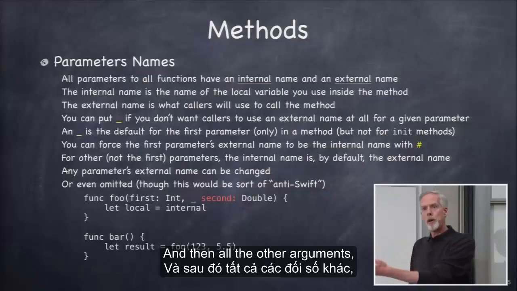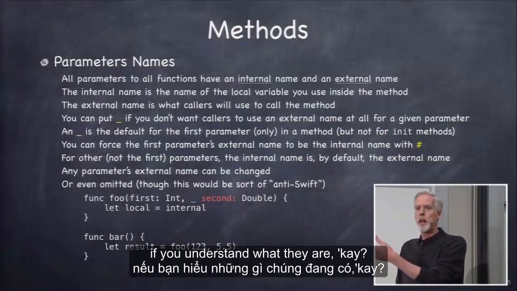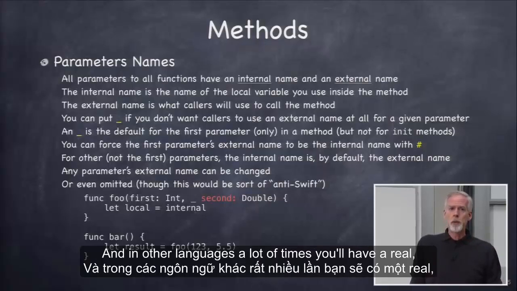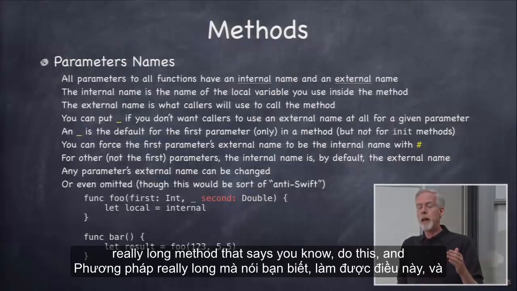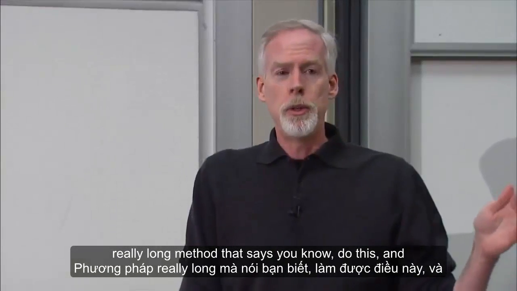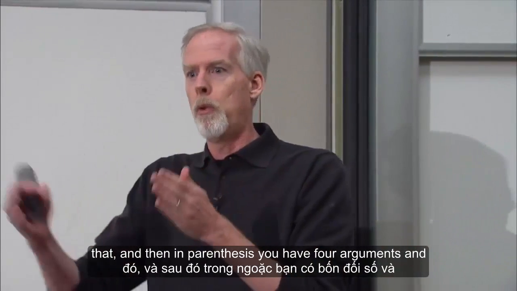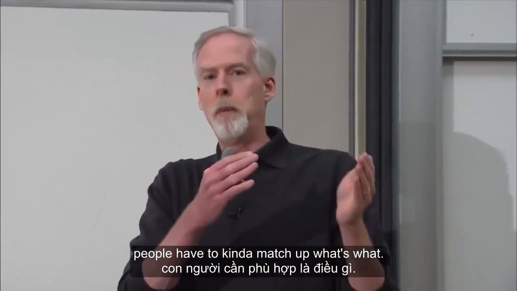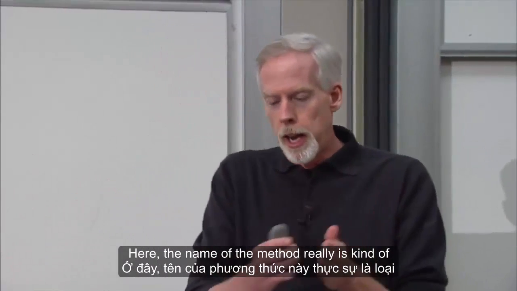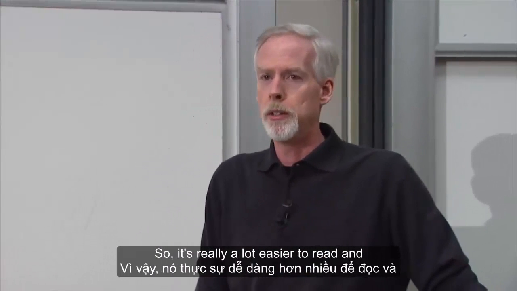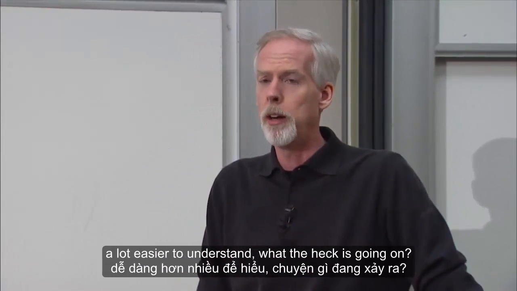And then all the other arguments, you want to give them names so people understand what they are, what they're about. And in other languages, a lot of times you'll have a really long method that says, you know, do this and that with this other thing and that. And then in parentheses, you have 4 arguments, and people have to kind of match up what's what. Here, the name of the method really is kind of distributed out amongst its arguments, so it's a lot easier to read and a lot easier to understand what the heck is going on.